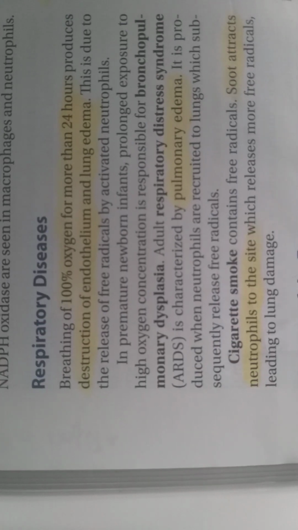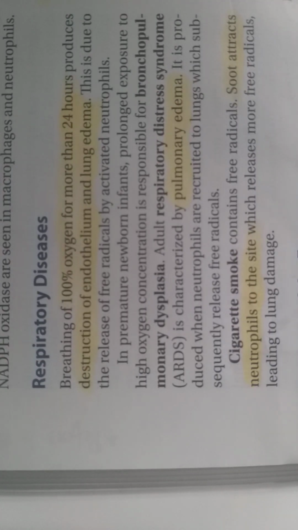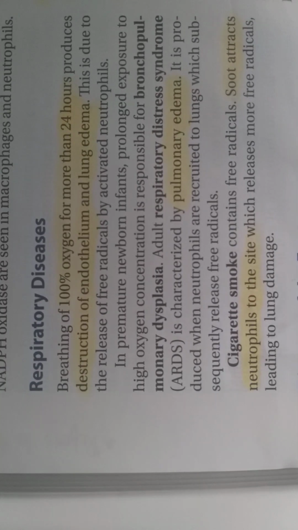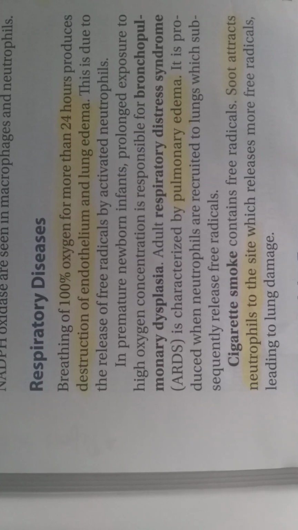And all these are reactive species, and they can produce destruction not only to the pathogens which enter the body, but also, if they are present in increased quantities, even to the endothelium and cells present in the body itself. Cigarette smoke also contains free radicals as such, and the soot attracts neutrophils to the site, which releases more radicals, leading to lung damage.